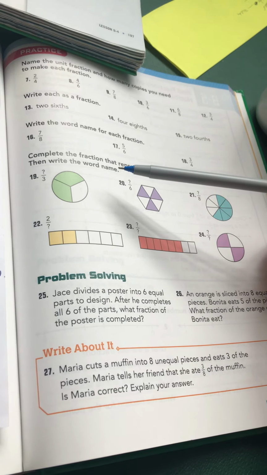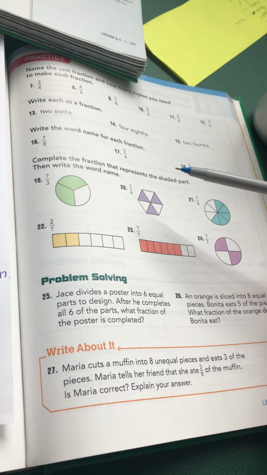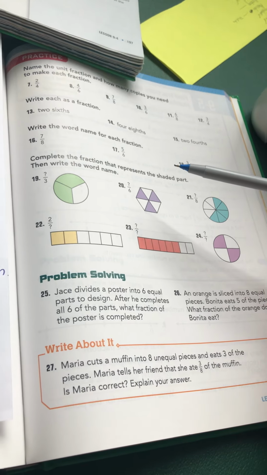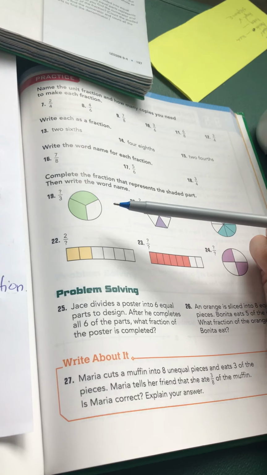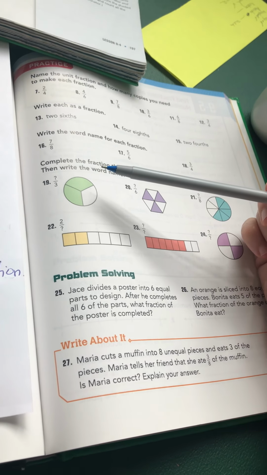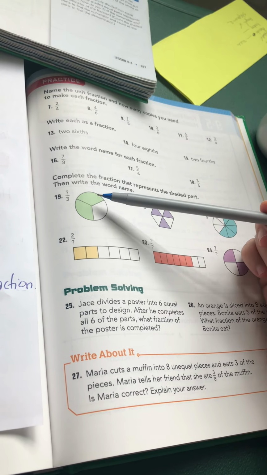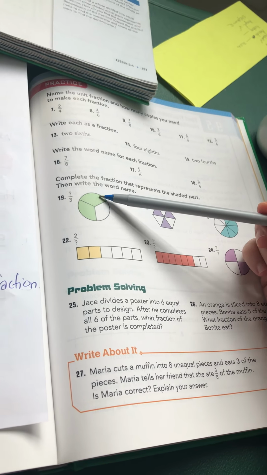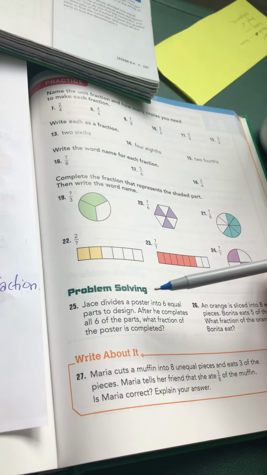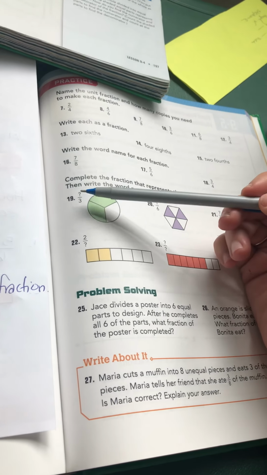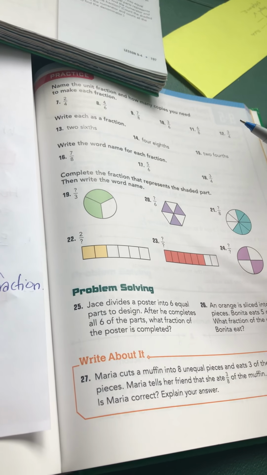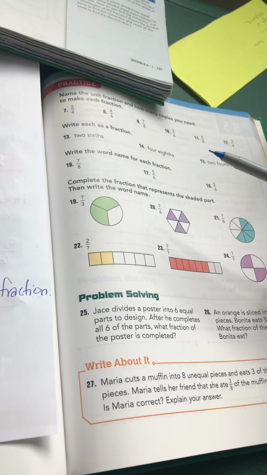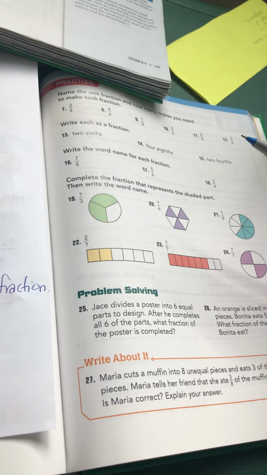And now let's go to this part where it says, complete the fraction that represents the shaded part, then write the word name. So let's look at this example, which is fairly easy. We have how many shaded parts? We have 2 shaded parts and we have 3 parts in total. So this fraction would be 2/3, or two thirds.